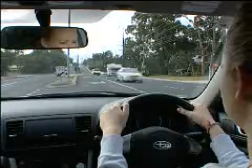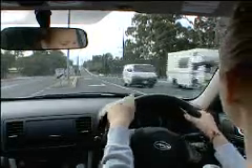Stage 1 takes about 10 minutes, Stage 2 about 20 minutes. A driver who doesn't successfully complete Stage 1 does not progress to Stage 2. Stage 1 screens out learner drivers who are not ready to tackle the more demanding second stage.